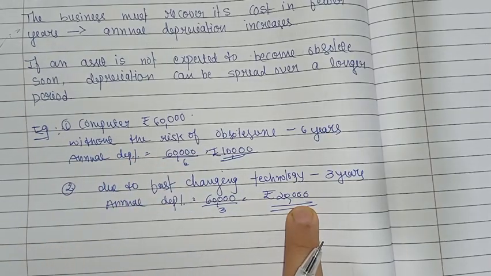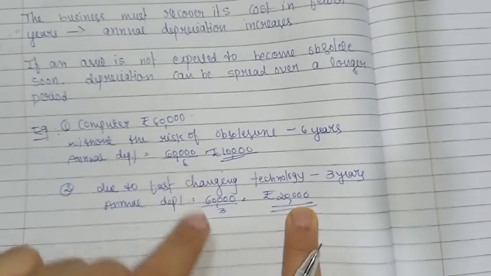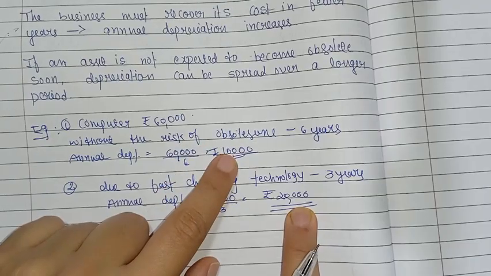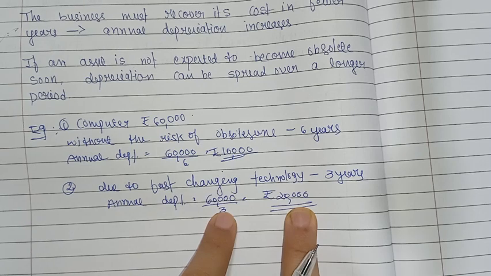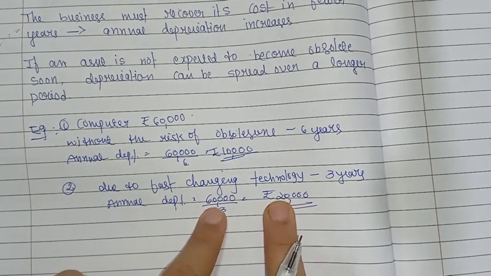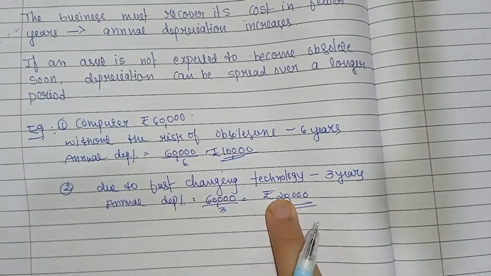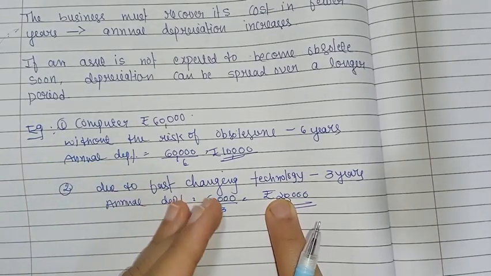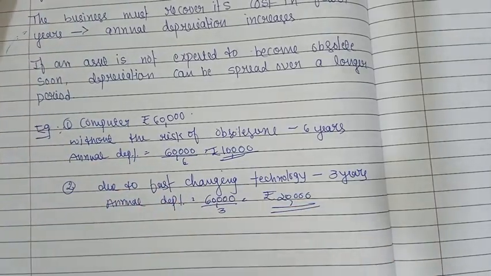If an asset is not expected to become obsolete, the depreciation amount is lower, that is rupees 10,000. Without the risk of obsolescence, the depreciation amount is less than when the asset is expected to become obsolete, that is rupees 20,000. Clear? So the faster the asset becomes obsolete, the higher the depreciation amount each year. Clear? This is the fourth factor affecting the amount of depreciation.